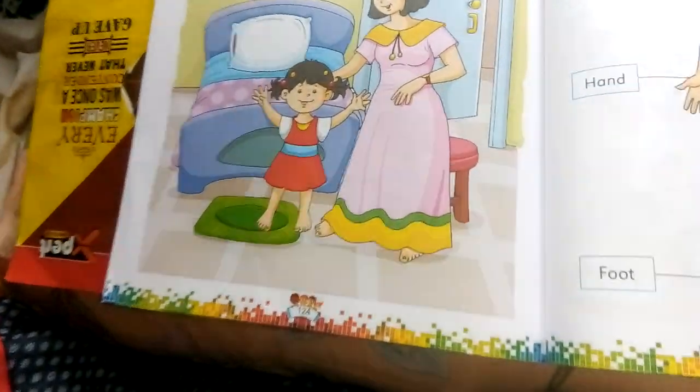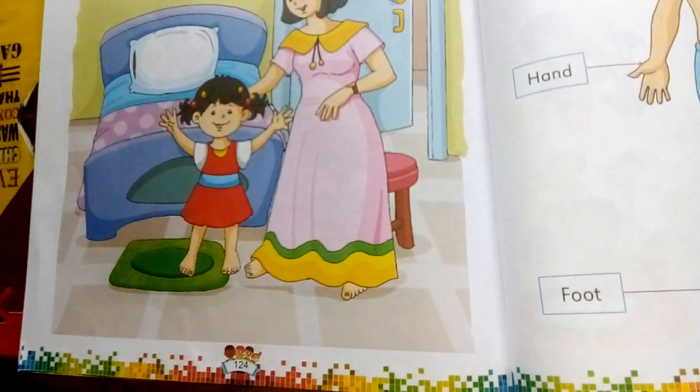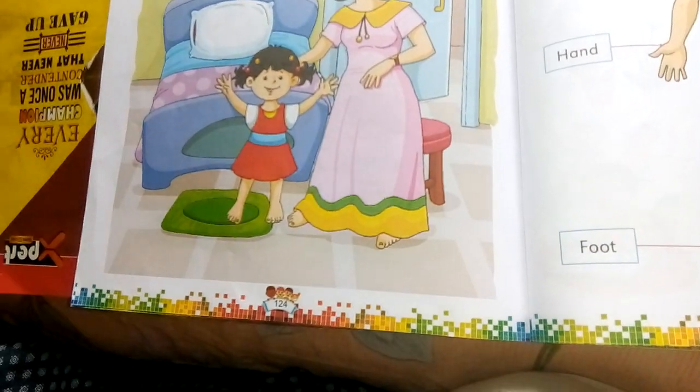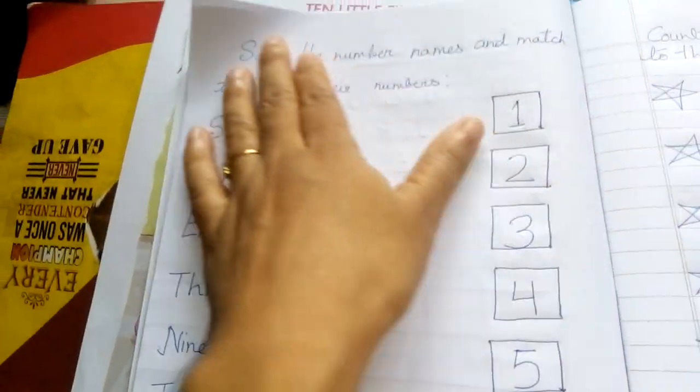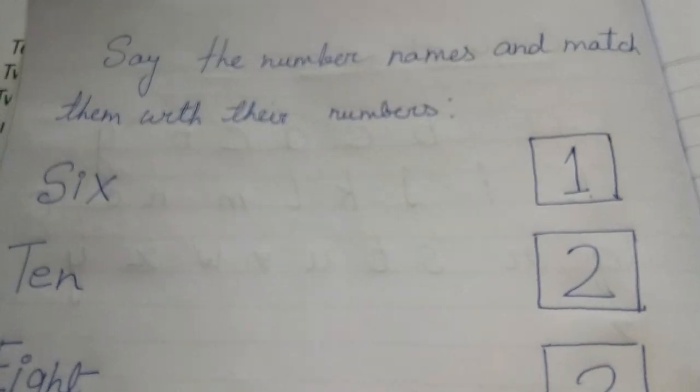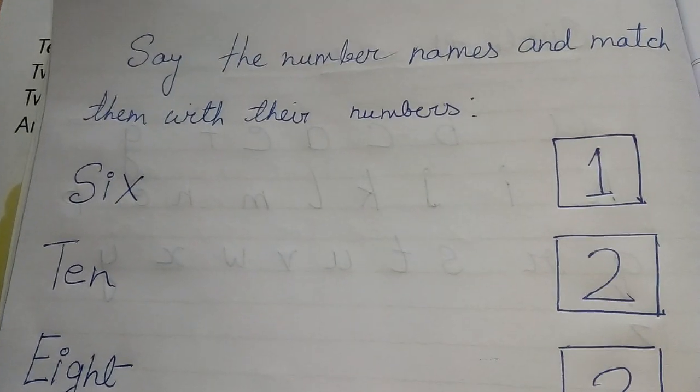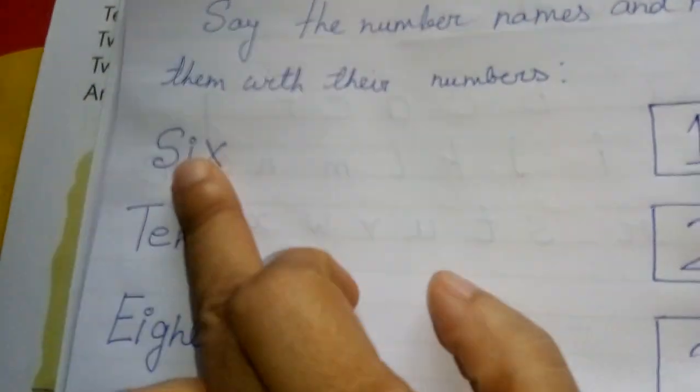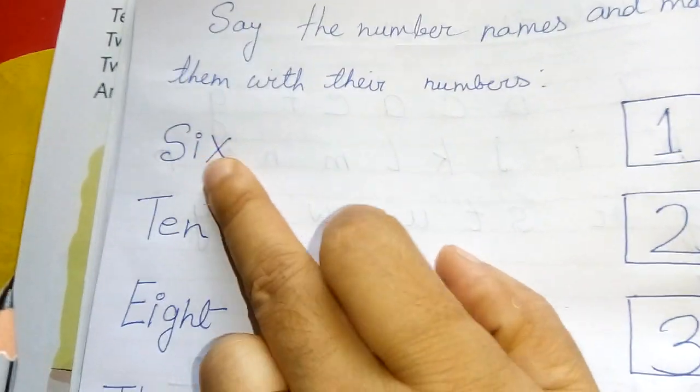Then we will come to the next part. Okay, say the number names and match with their numbers. Say, what is this?